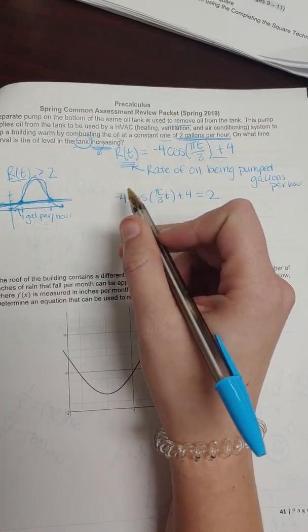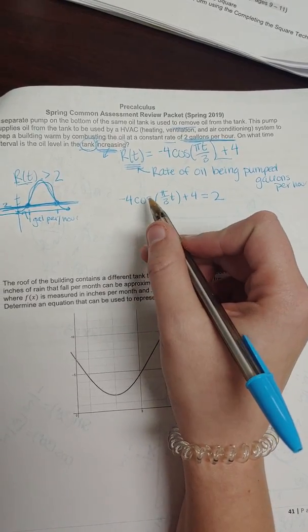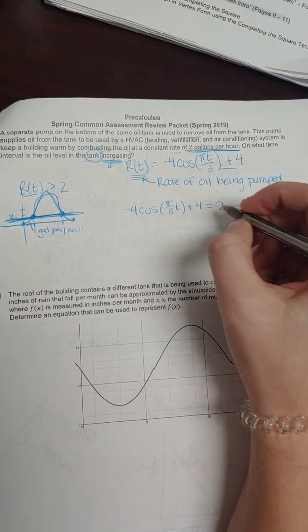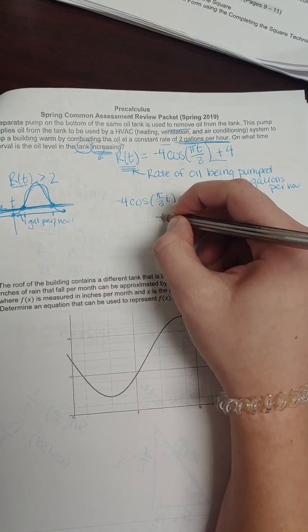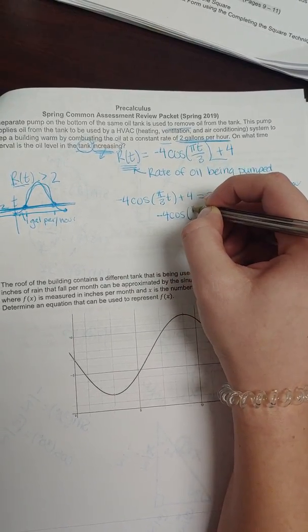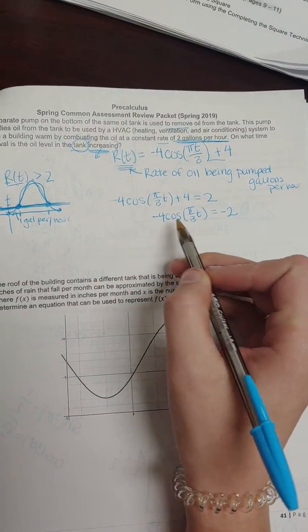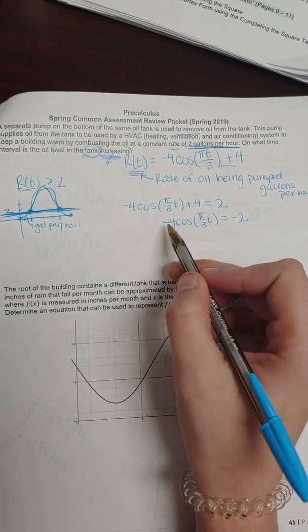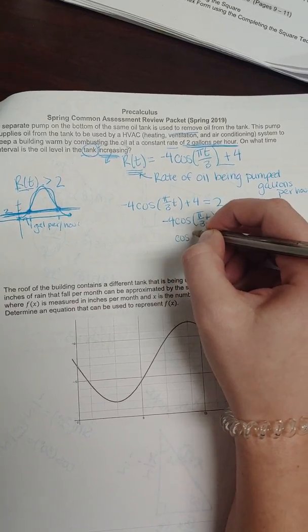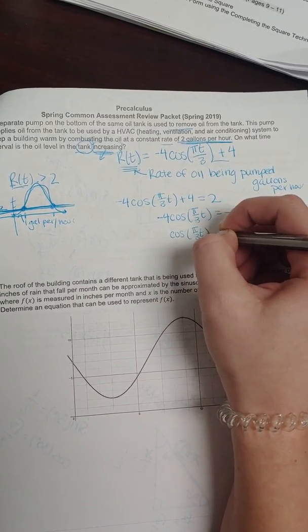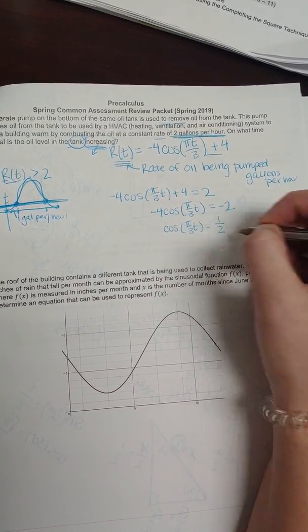I'm going to solve this just like a normal equation. Let's get the cosine by itself. I subtract 4 from both sides and get -4 cosine pi thirds t equals -2. Then I can divide both sides by -4, so cosine of pi thirds t equals +1/2.